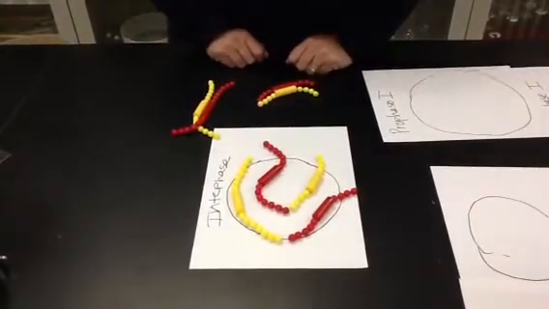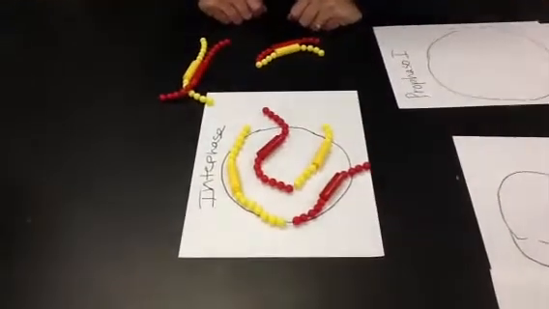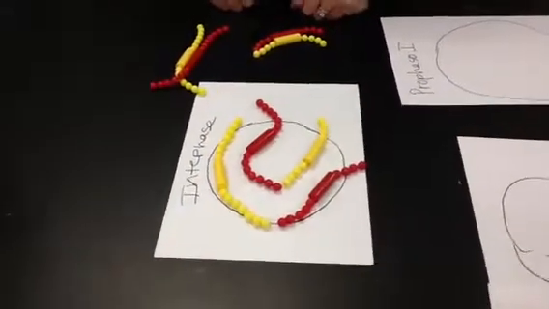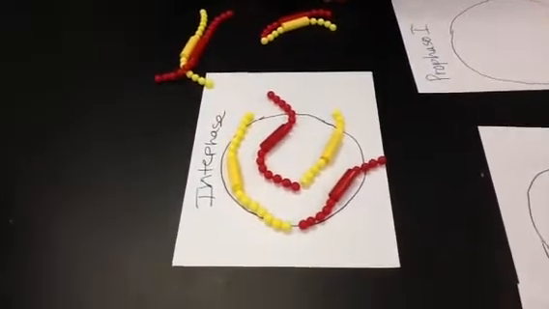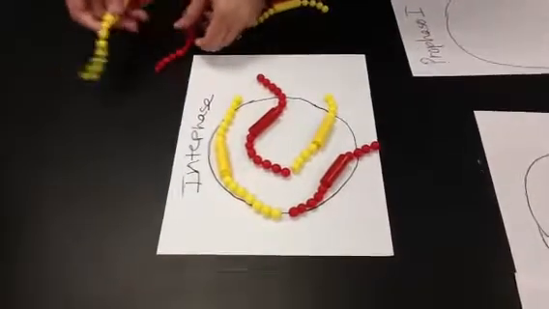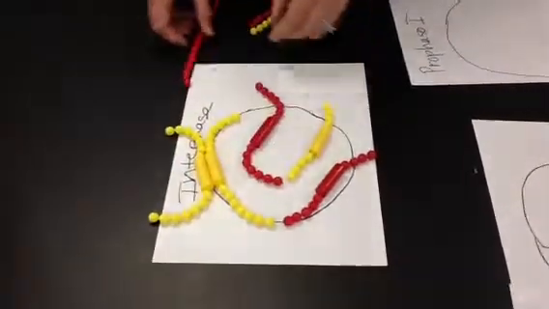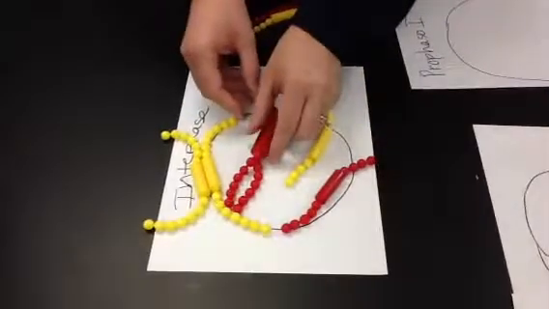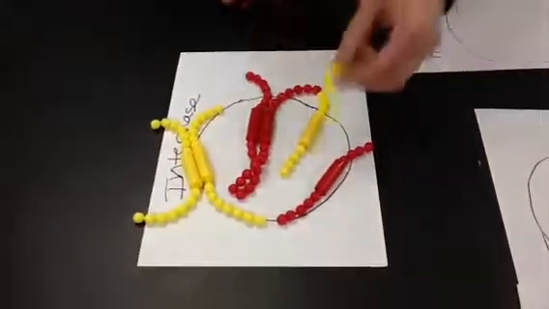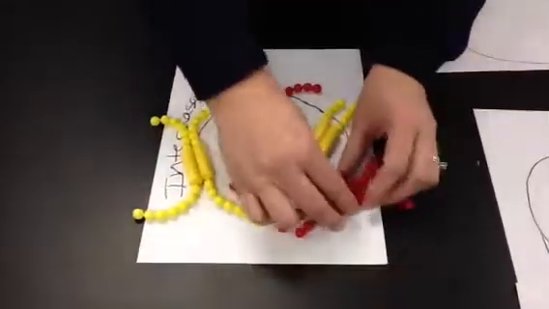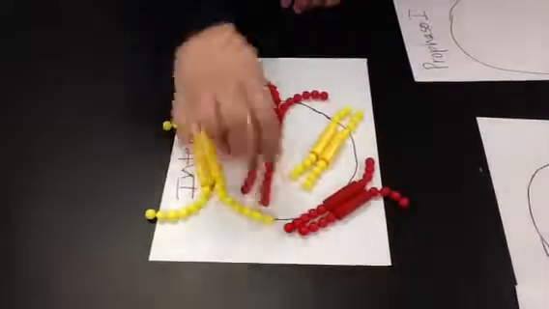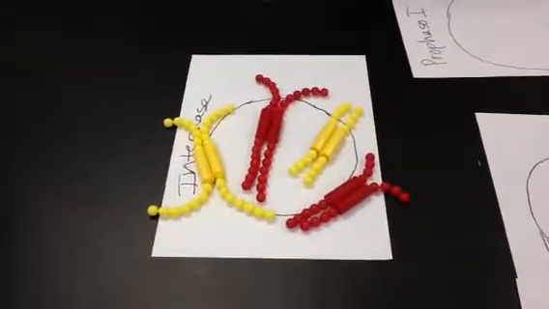And then in the S phase, as you guys all know, these chromosomes are going to duplicate or replicate. So that's what I'm doing now. I'm duplicating each one. I want to make sure they're the same size. Okay, so this is what your bag looked like. You had 8 chromosomes to start with.